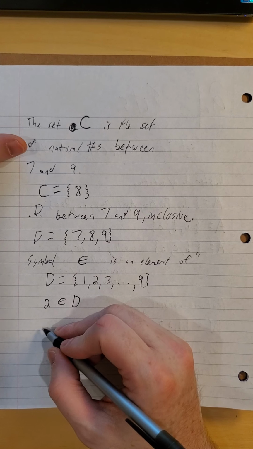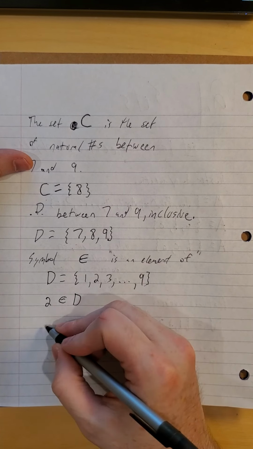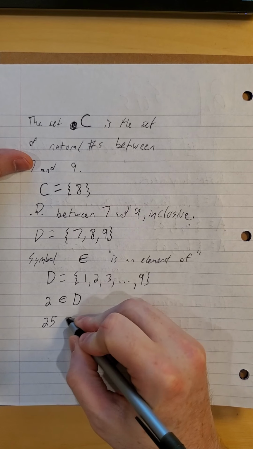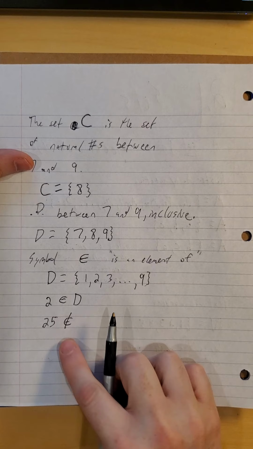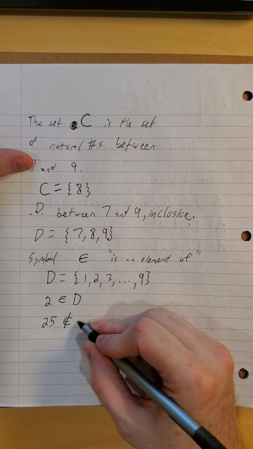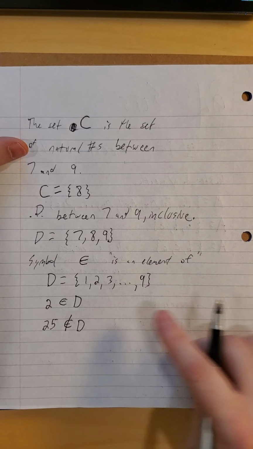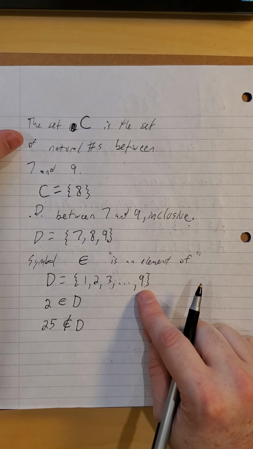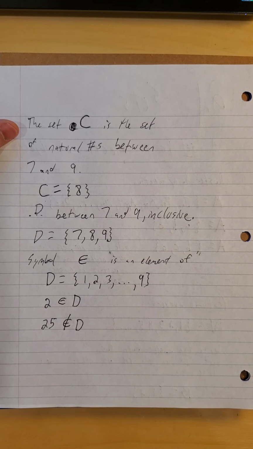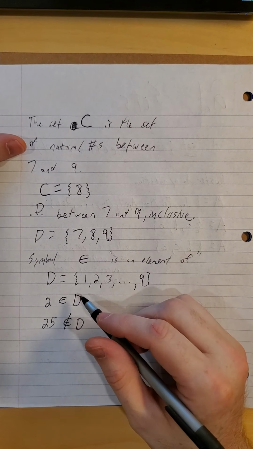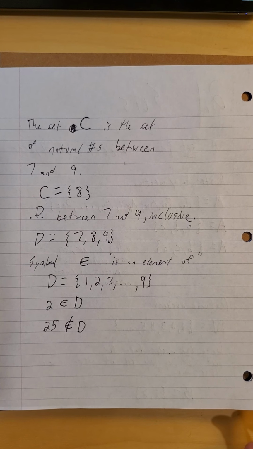I can make a similar symbol and say that, let's say, 25 is not an element. So if I'm saying "is not an element," we put the slash through it. 25 is not an element of set D. Set D stops at 9. So that's a little bit of work with roster notation.